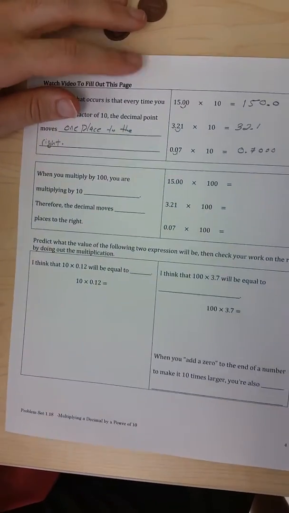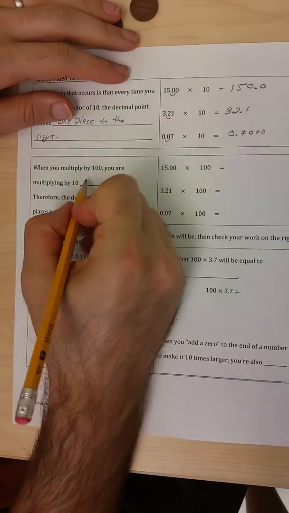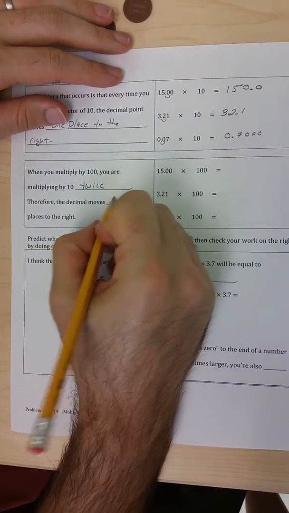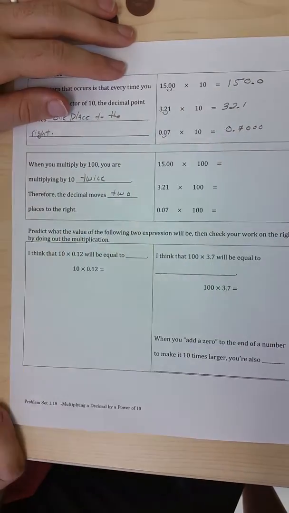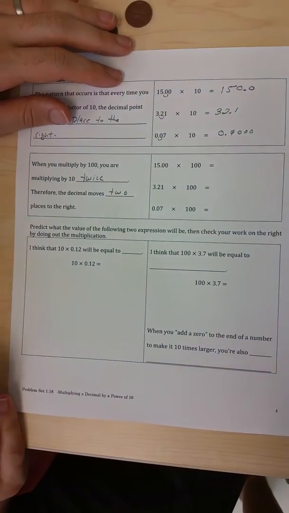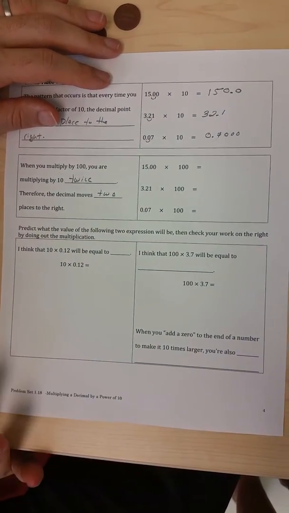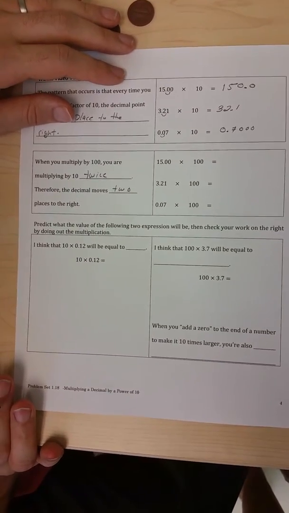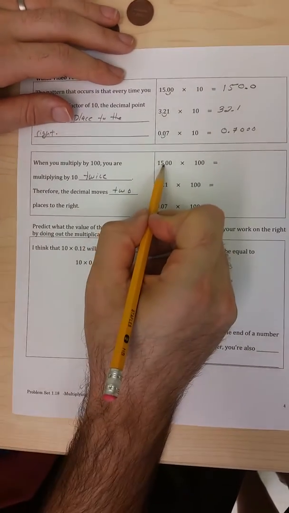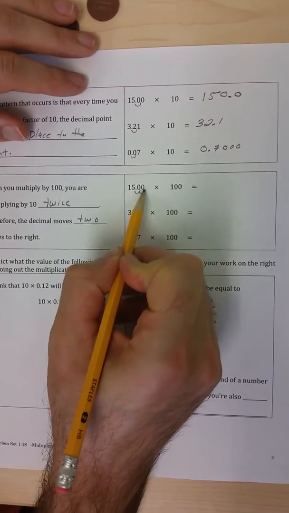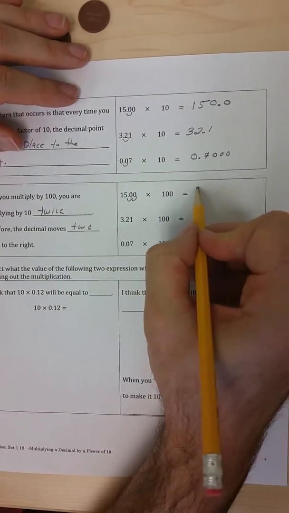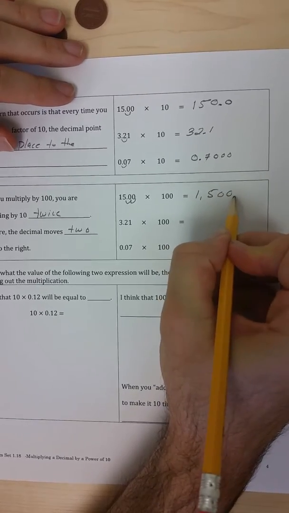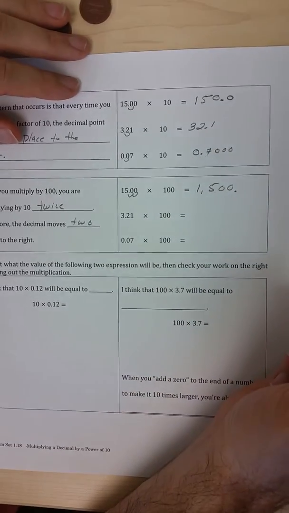When you multiply by 100, you're multiplying by 10 twice. Therefore, the decimal moves 2 places to the right. So when you traded in with Miss O'Brien, she gave you 100 times back the amount that you gave her. Your decimal moved 2 places to the right. You went from 15 and you moved it 2 places to the right, and you ended up with 1,500. And your decimal is right there now instead of being there.